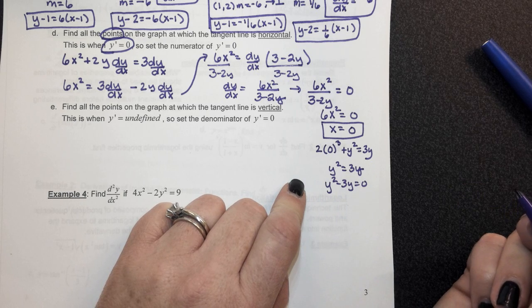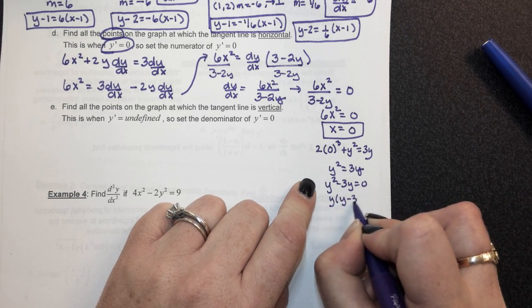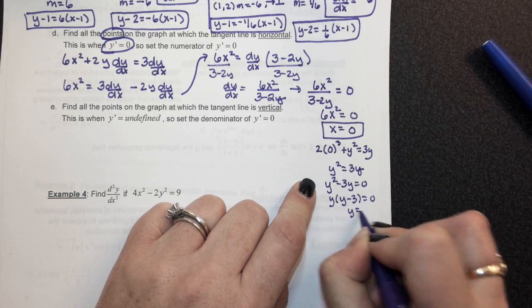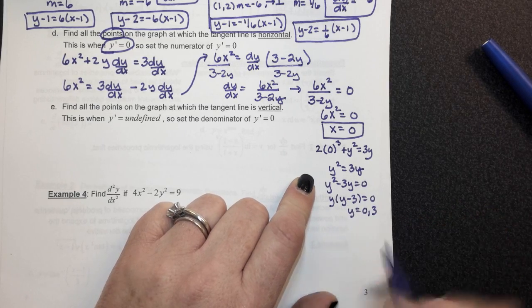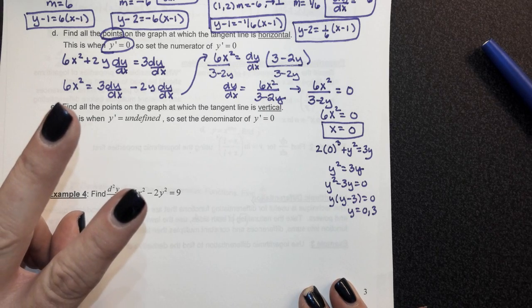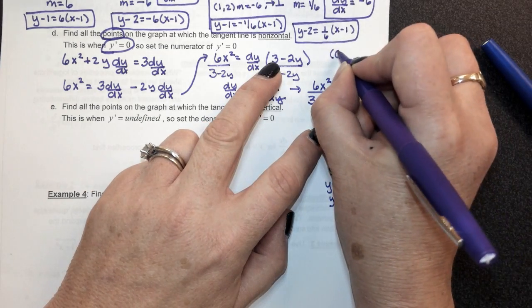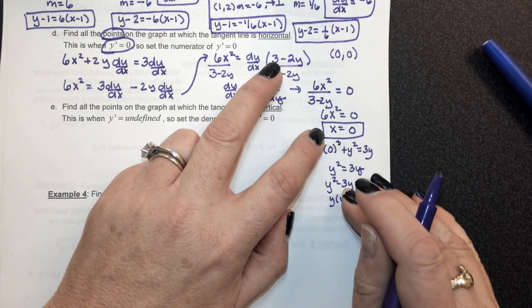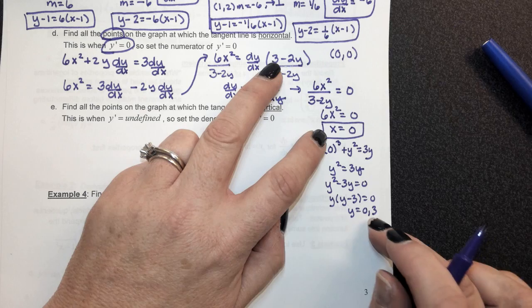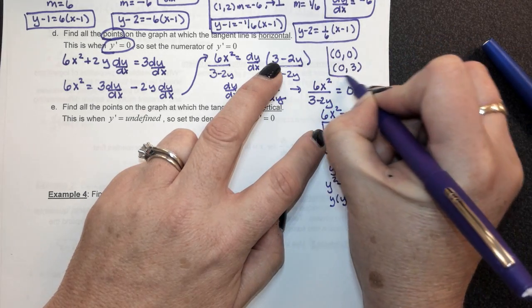Now how do you solve it? Factor out a what? Y. So y times y minus 3 is equal to 0. So what's y going to be equal to? 0 and 3. So you have two places where you're going to have horizontal tangent lines. At x equals 0, one of them will have a y value of 0. So you have the point (0, 0). At x equals 0, you also have a y value of 3.